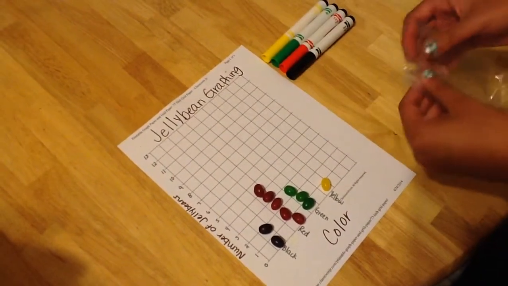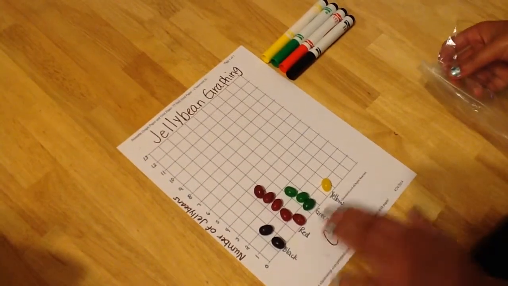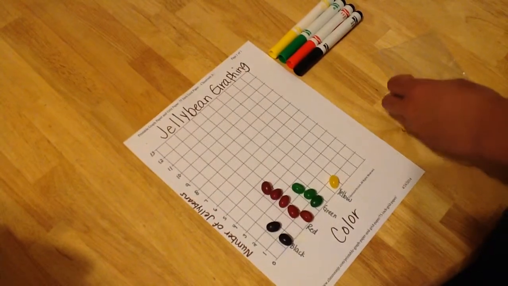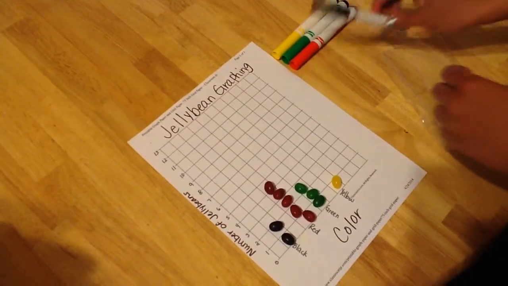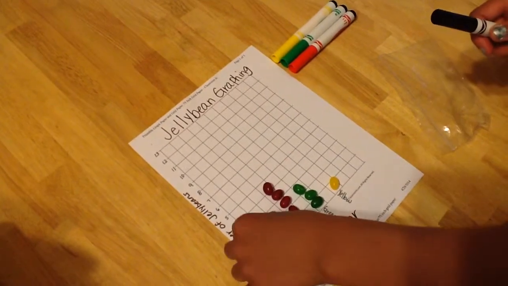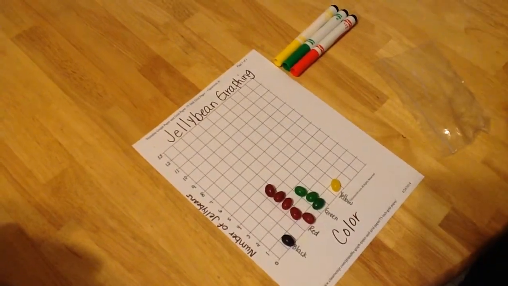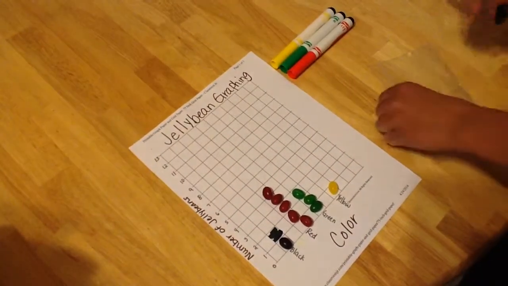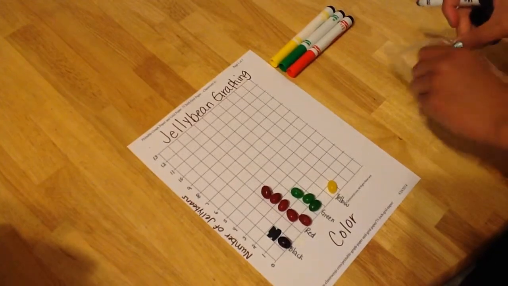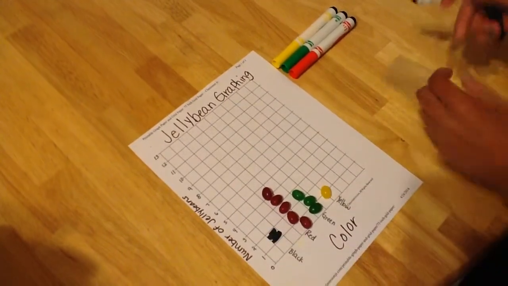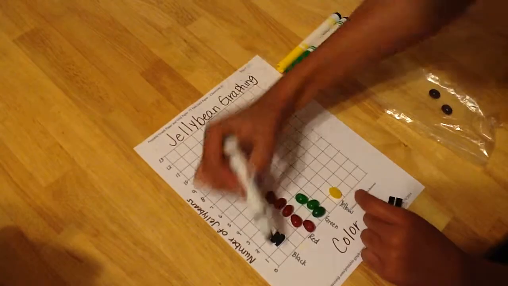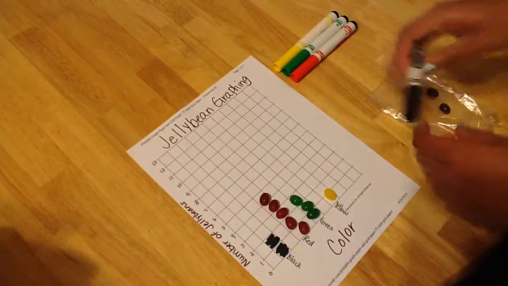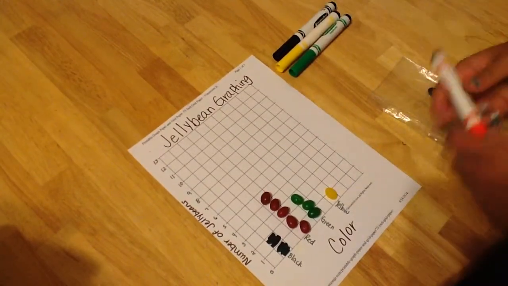So my baggie is now empty, and each jelly bean is in the appropriate column. Now students could take their black marker and remove a jelly bean and then color that square. The jelly bean should go back in the baggie. The same thing will be done for the other colors.